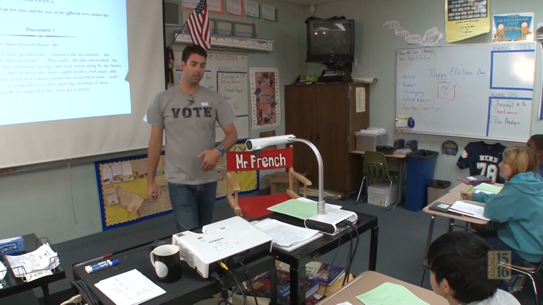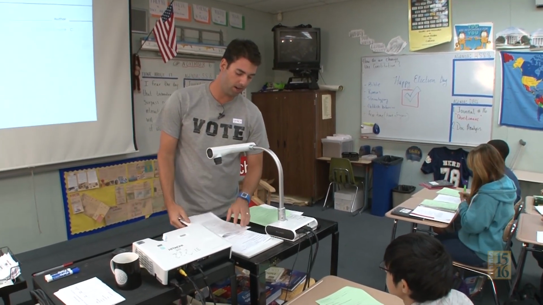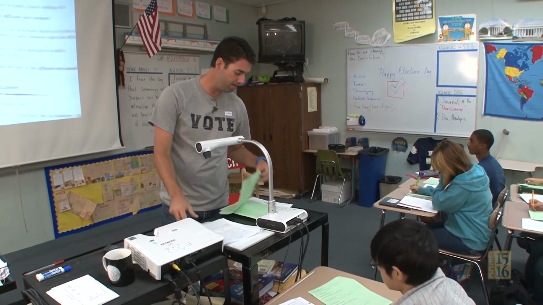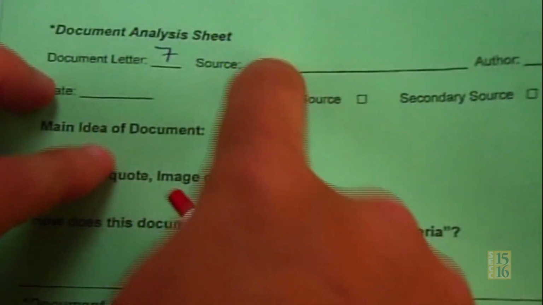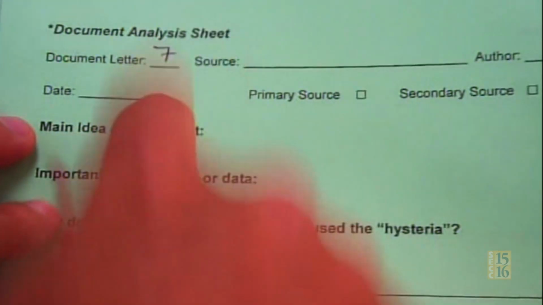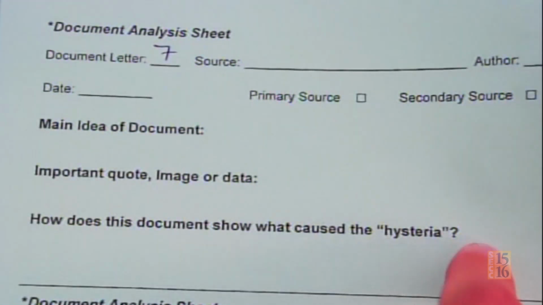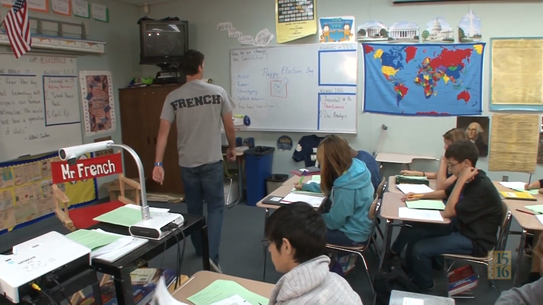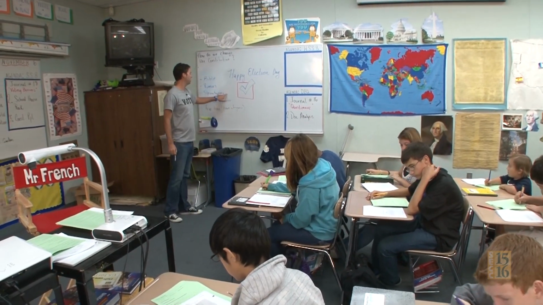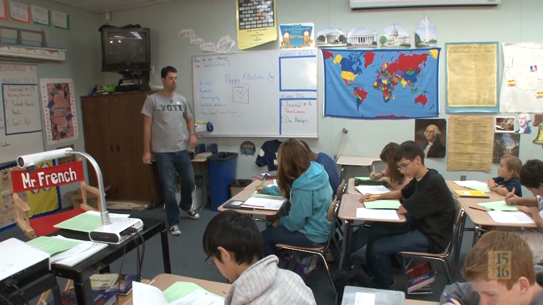Okay, quickly go through your parts right here on 7, 8, and 9. Sorry, the source, the author, the date, source, main idea, important image or quote. What caused it? What do you think it was? Bible, rumor, stereotyping, childish behavior, time of the year.